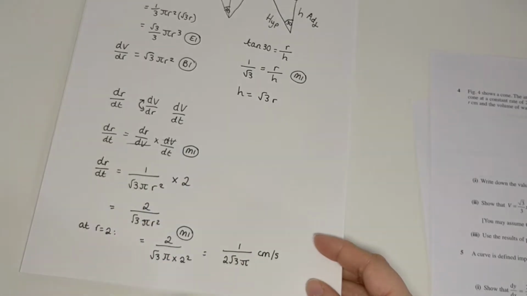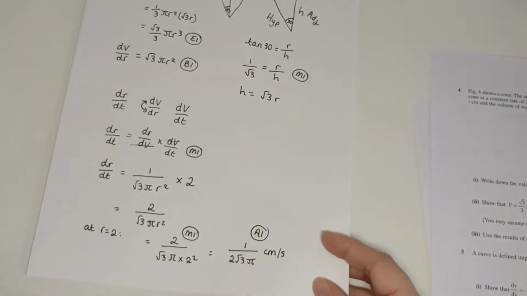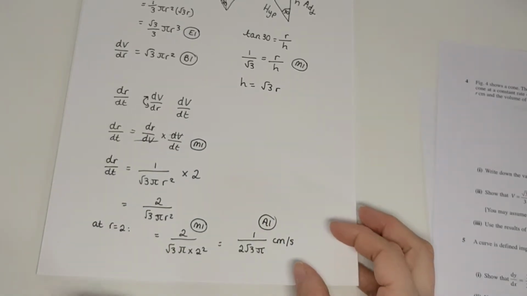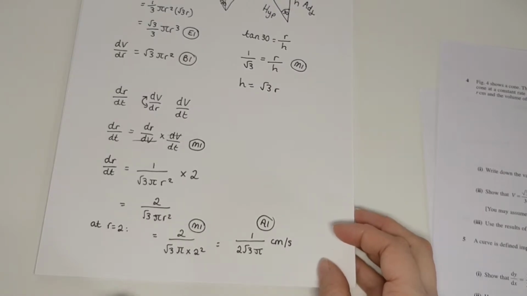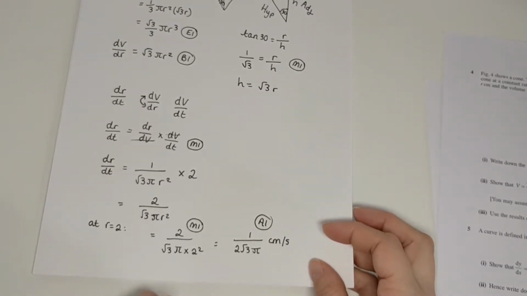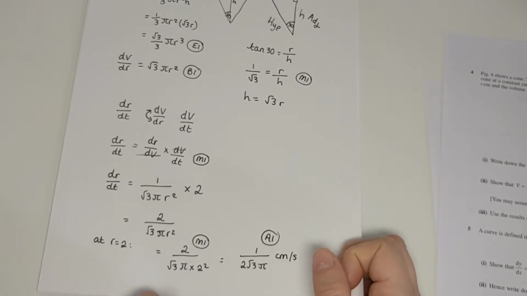Ooh, yeah, A1. For a moment I thought I wouldn't get the mark because I didn't put it as a decimal, but it does say 1 over 2 root 3 pi or 0.092 centimetres per second. This is like a scientific-y question, so I probably should have made it a decimal.